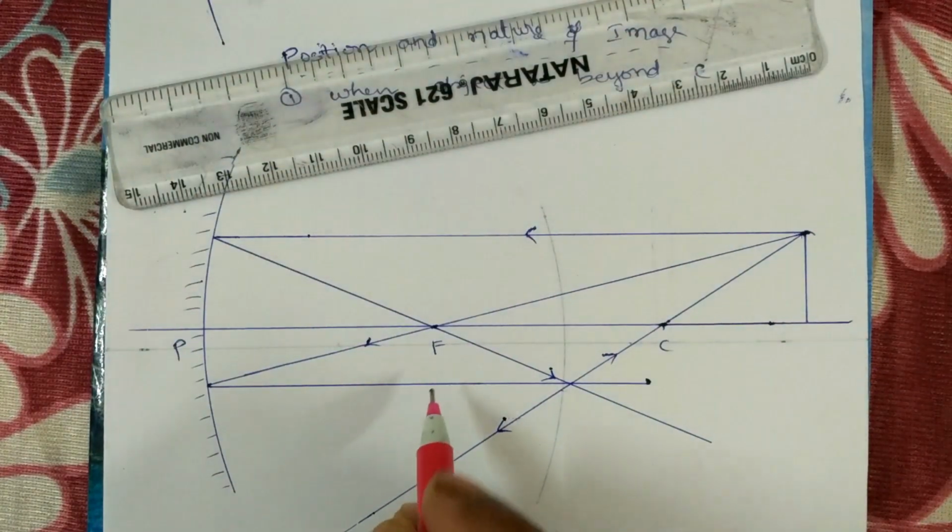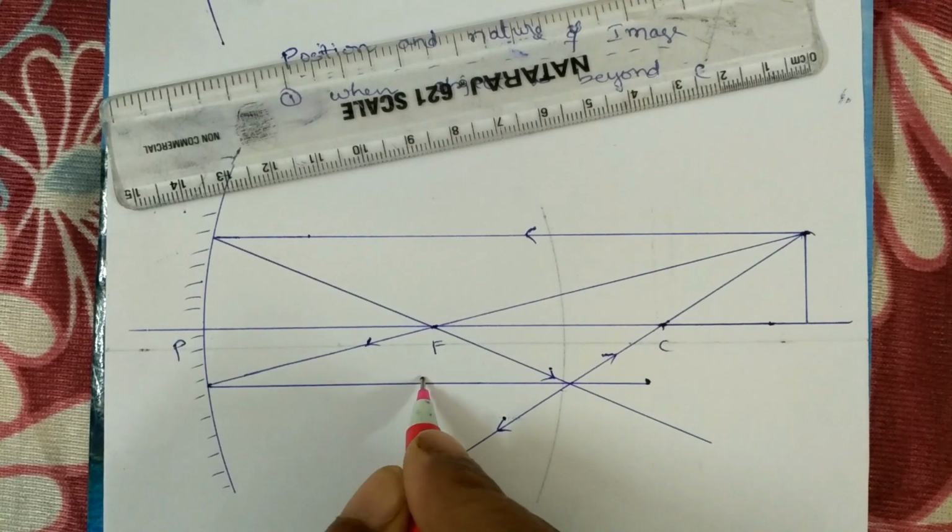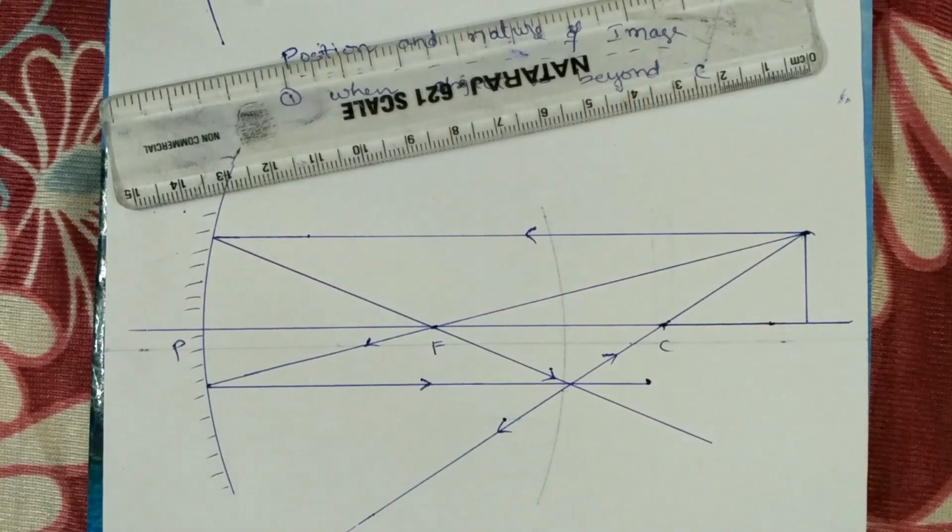So the reflected ray is passing through the same point. So whatever you have drawn is correct.